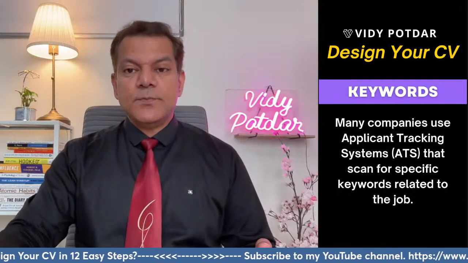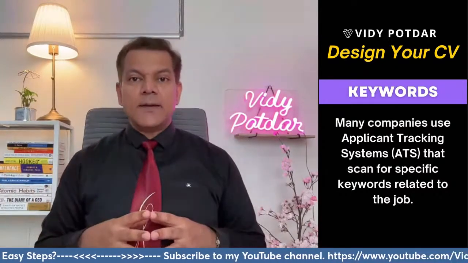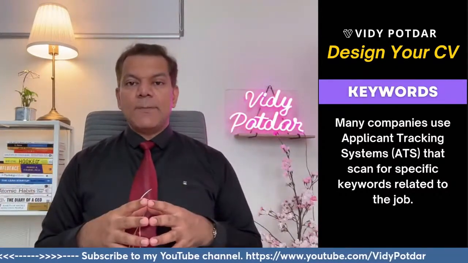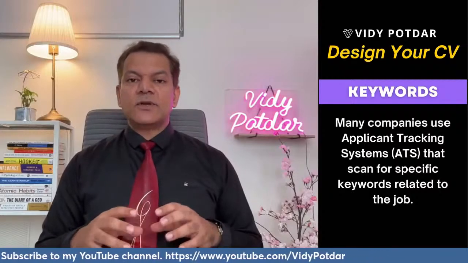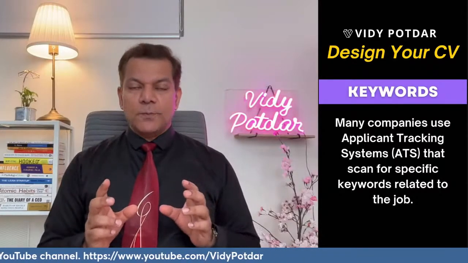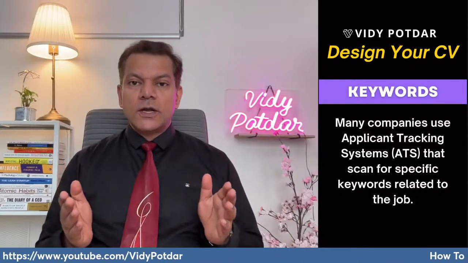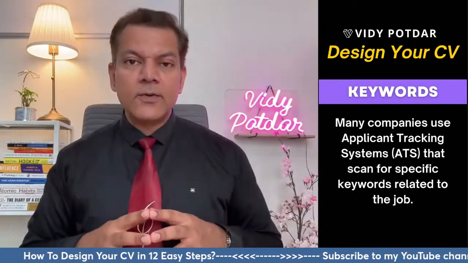Keywords. Now this is important in the day and age of AI. Many companies use applicant tracking systems that scan for specific keywords related to the job. So if you want your CV to go through that tracking system, you need to have specific keywords in your CV. And this brings me back to the topic about customizing your CV for every job application.